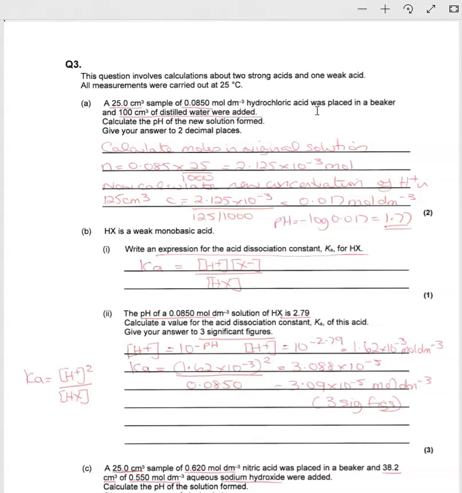Okay, so you need to initially calculate the number of moles of HCl that you've got, and then you need to work out the new concentration in the new volume, i.e. 125 cubic centimetres. Once you've got that, you just take the minus log of that value. That's your concentration of H+.